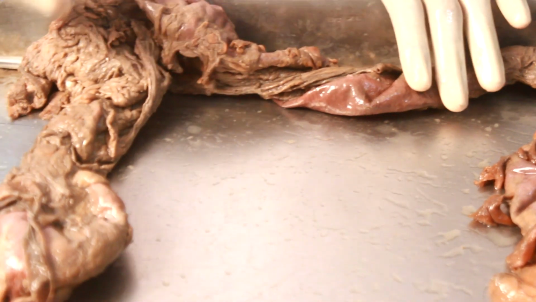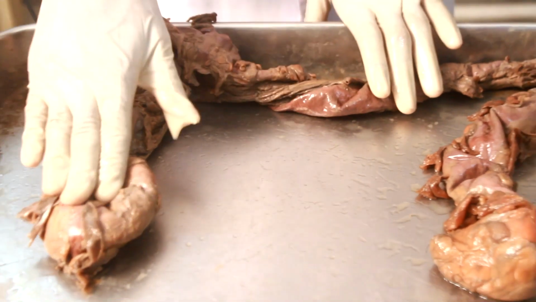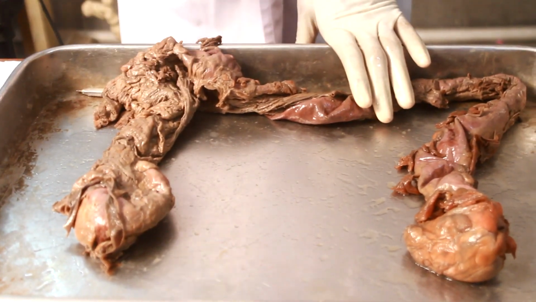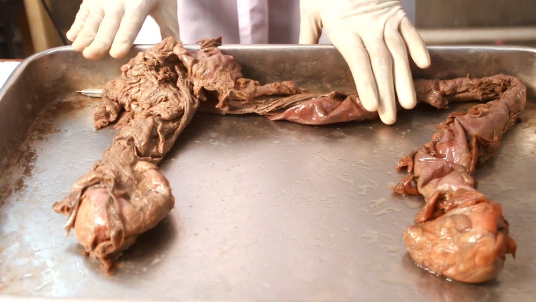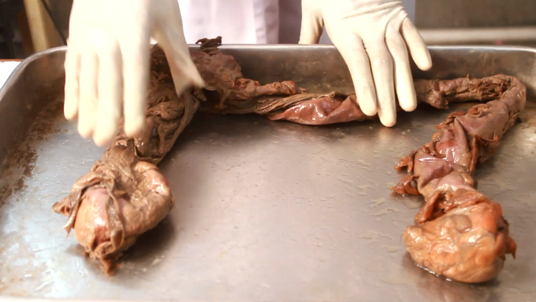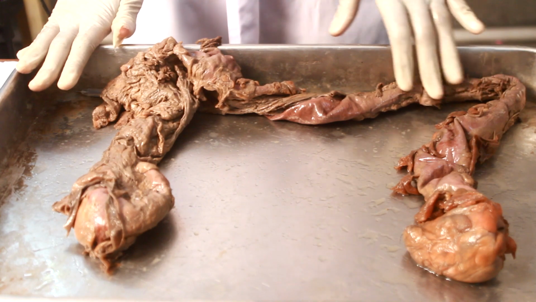The another function of large intestine is it helps in digestion of cellulose by its natural flora, and it also produces some vitamins by its natural flora. The vitamin B and vitamin K are produced in large intestine.